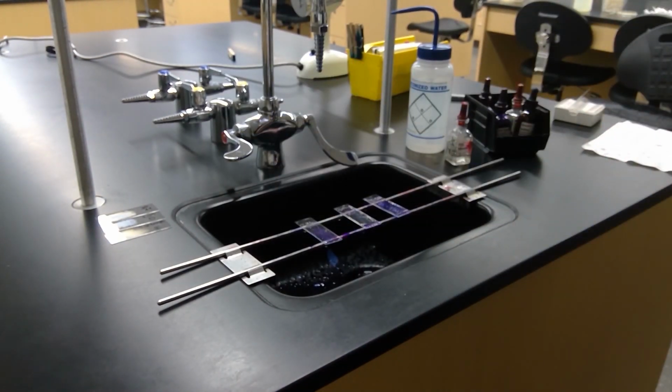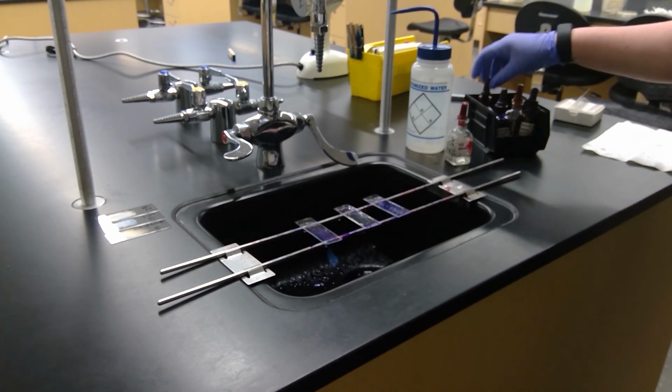We're at step 11. Carefully add safranin to cover the smear and let stand for 45 seconds.